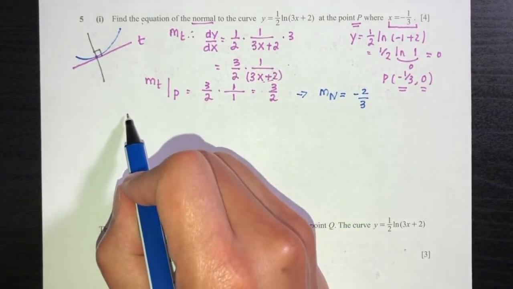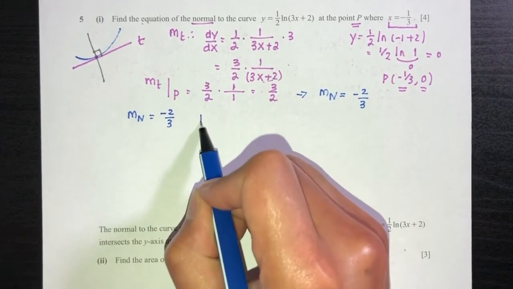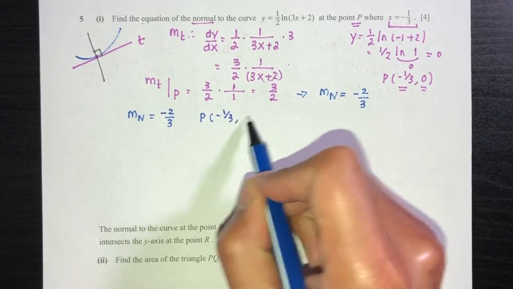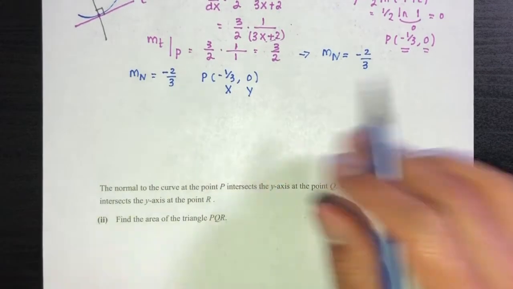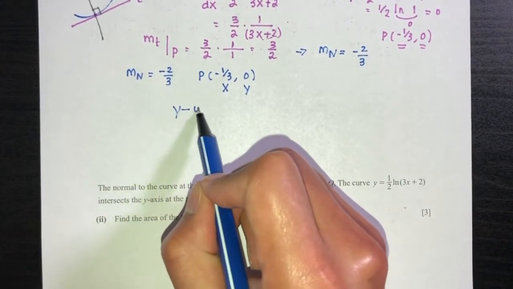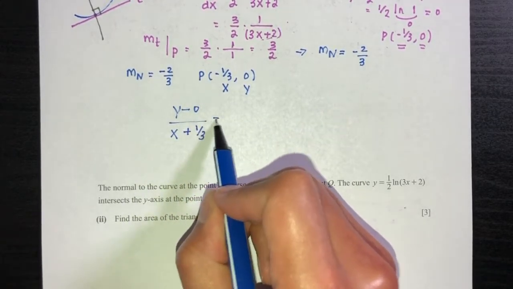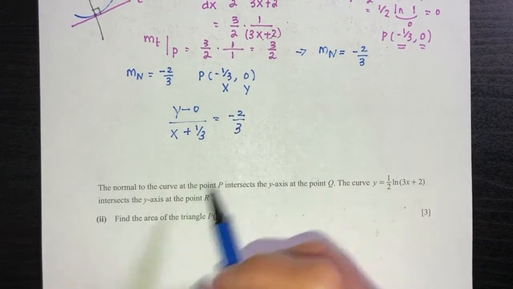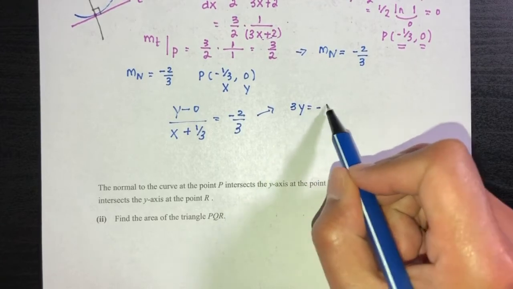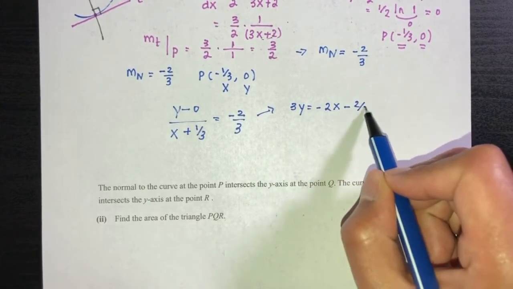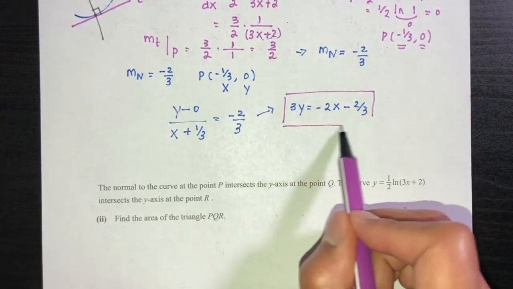Now we know that mn of the normal is this, and we have the point minus 1 over 3, 0. So we can find the equation of the line. That is your x, that is your y. So you have y minus 0 over x minus minus 1 over 3, which becomes plus 1 over 3, equal to minus 2 over 3. We cross multiply, so you will have 3y equal to minus 2x minus 2 over 3. So this is the equation of your normal. That is part 1.